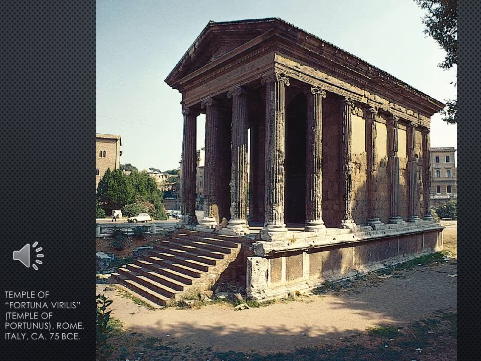So if we start looking at this piece, this is the Temple of Fortuna Virilis, the Temple of Portunus in the city of Rome, created somewhere about 75 BCE. What we're going to notice is that a lot of Roman art, whether we're talking about the Republic or the Empire, deals with the rhetorics of power and the idea of displaying imperial or governmental strength in some way.